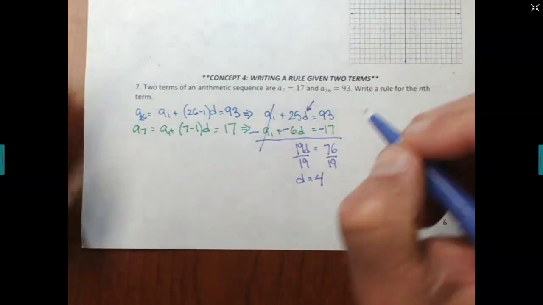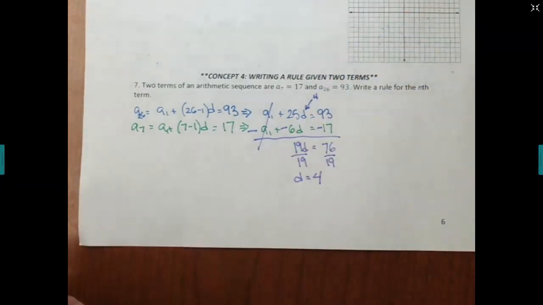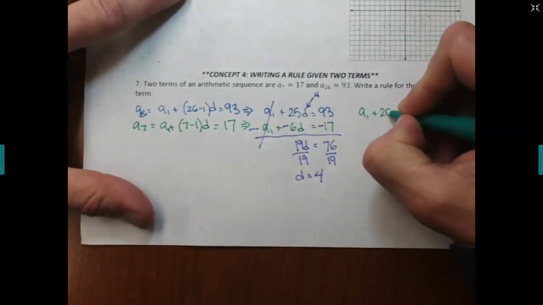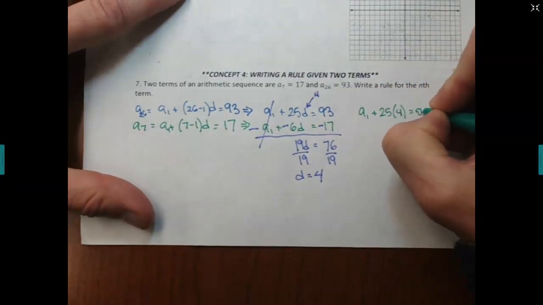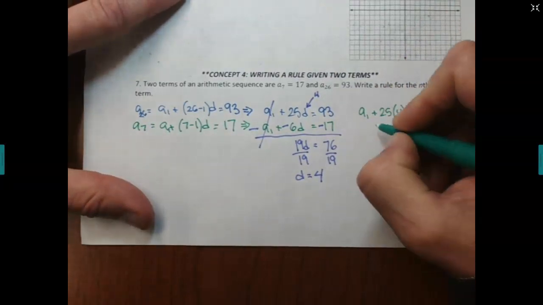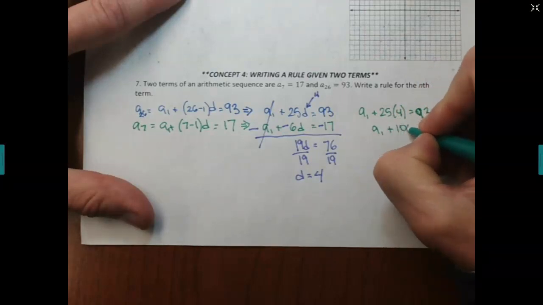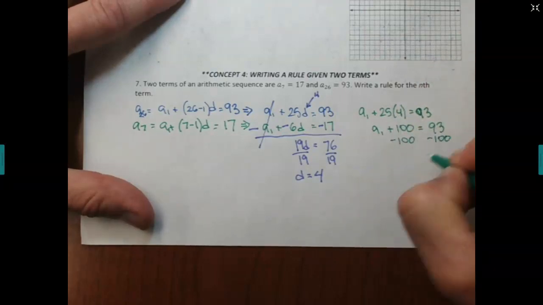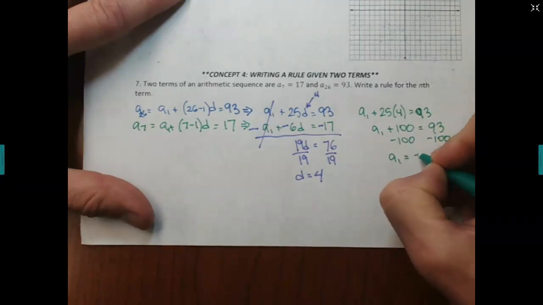And if I plug it right there, if I put the 4 right there for d, then I can solve for a sub 1. a sub 1 plus 25 times 4 equals 93. A sub 1 plus 100 equals 93. Subtract 100 from both sides. A sub 1 equals -7.